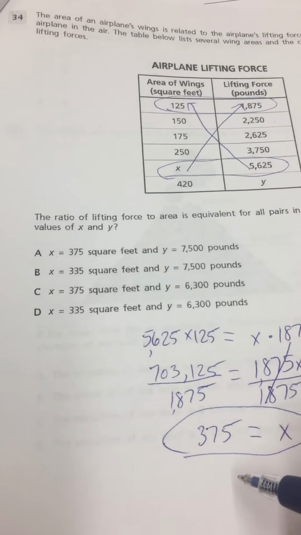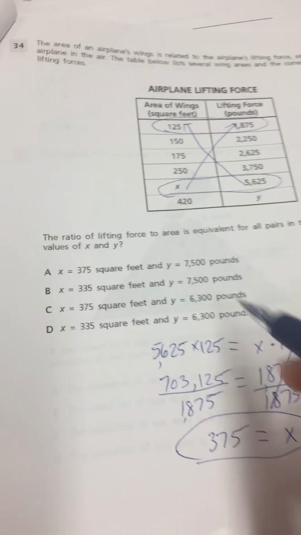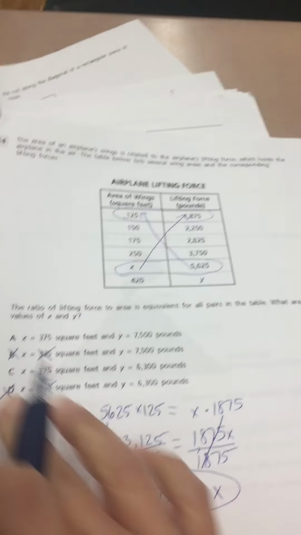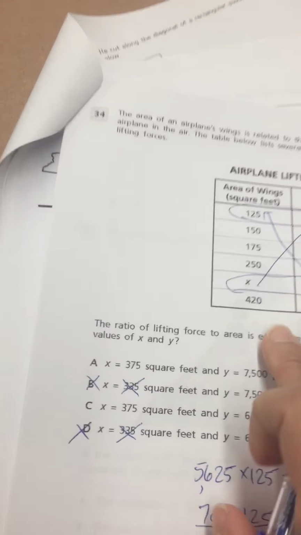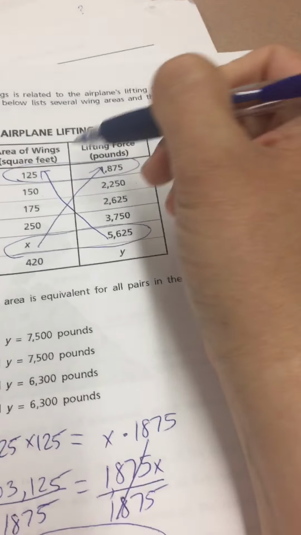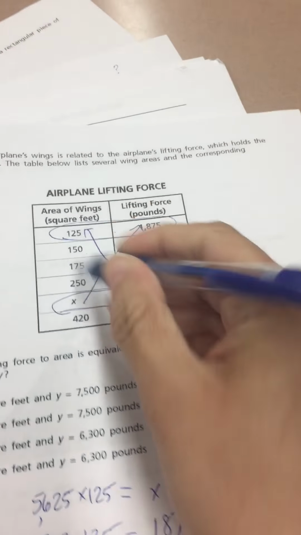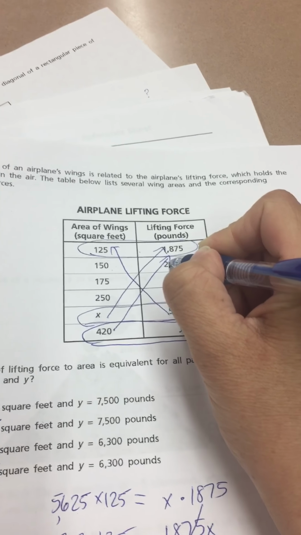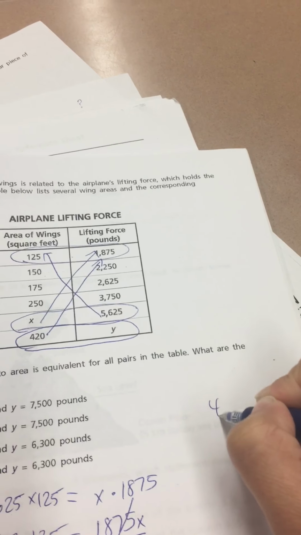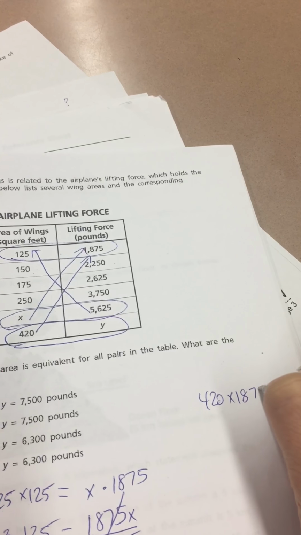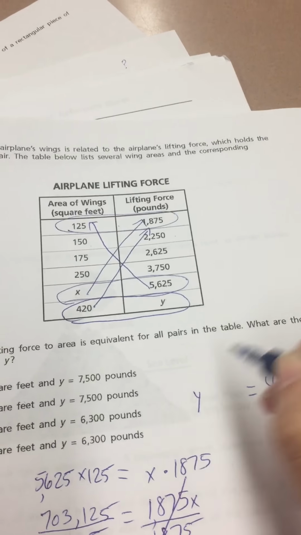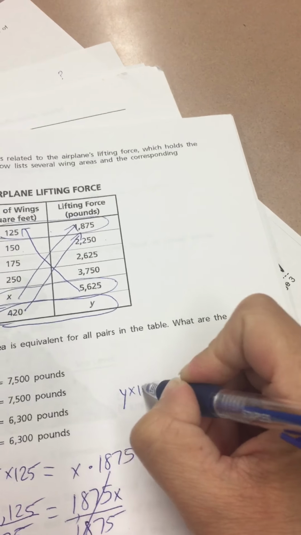I can go to my multiple choice answers and cross some of the answers out. So x is not 335, so I can cross choices B and D out. We're now left with choices A and C as a result. We need to now do cross multiplication with the ratio on top and the ratio on the bottom, because now I got to figure out the value of y. So here goes again. 420 times the 1,875 equals y times 125.